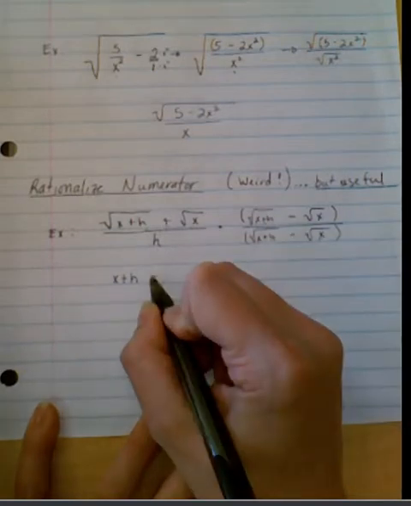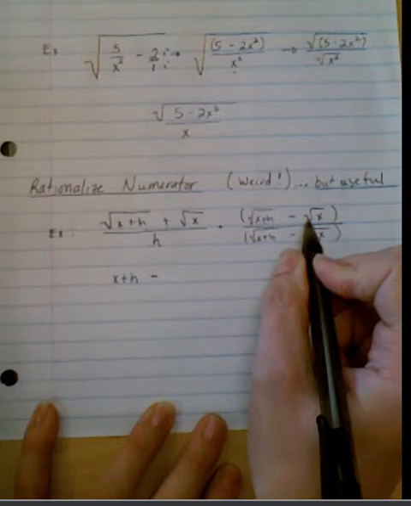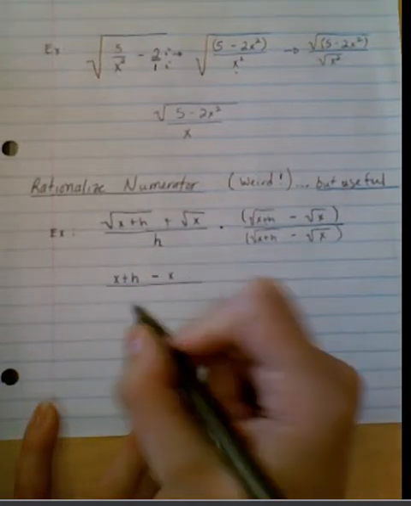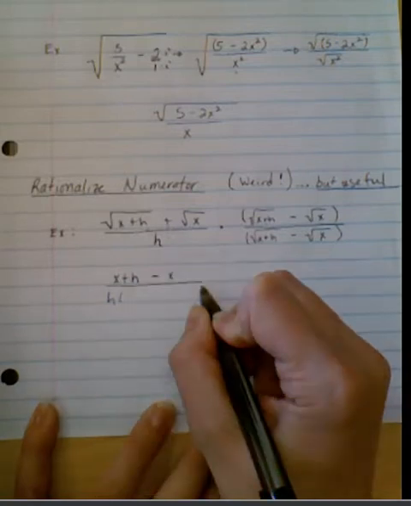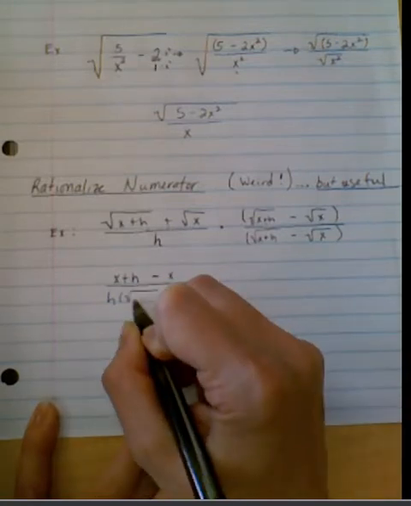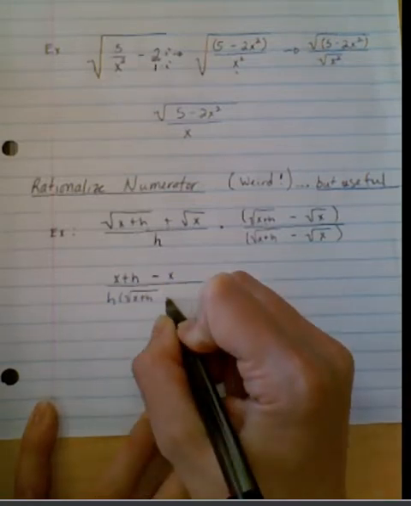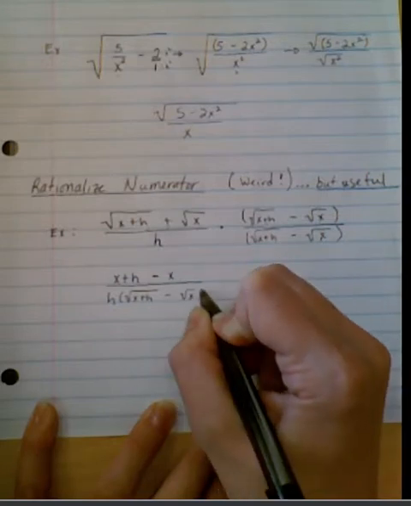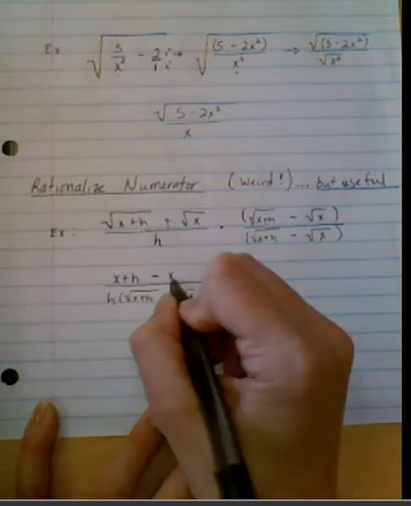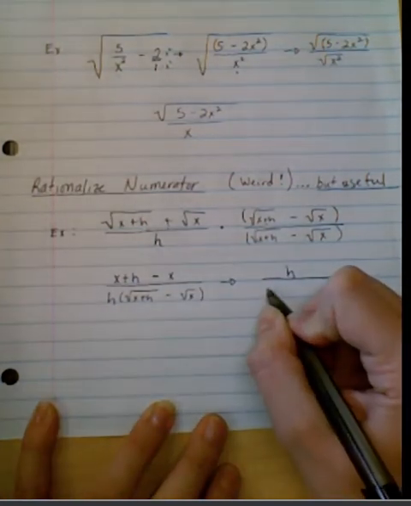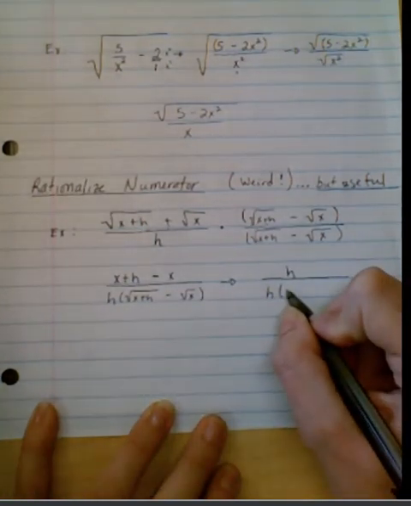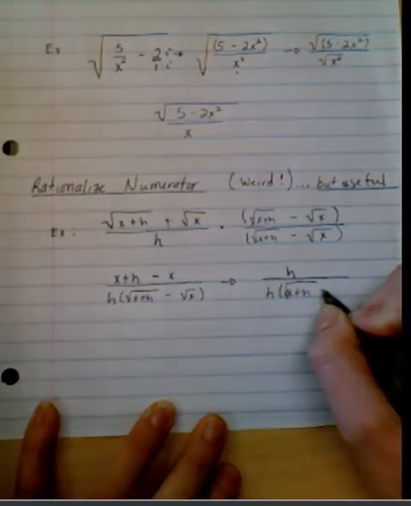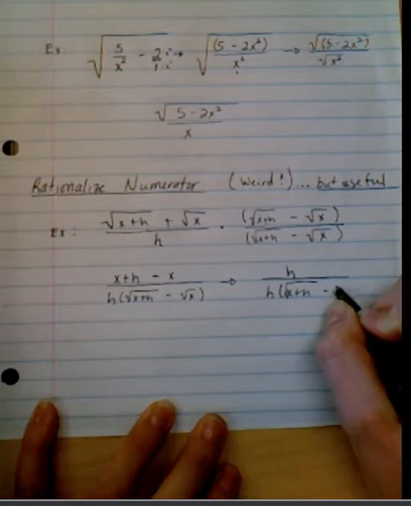Minus root x times root x is x, all over h times the quantity root x plus h minus root x. And then x minus x is going to leave us with h over h times the quantity root x plus h minus root x.